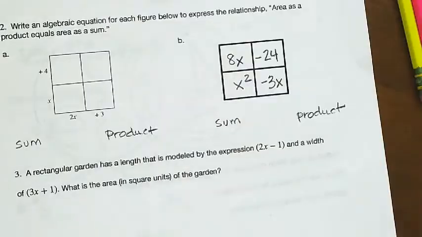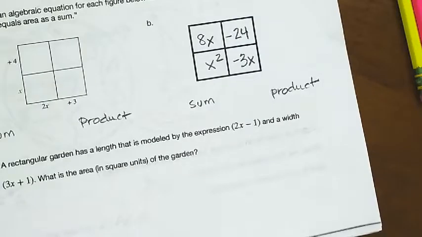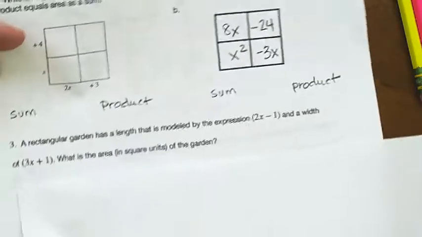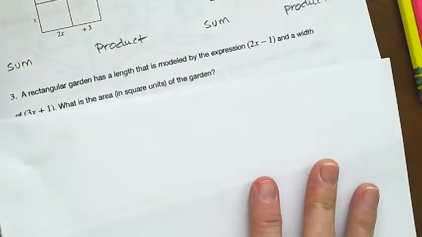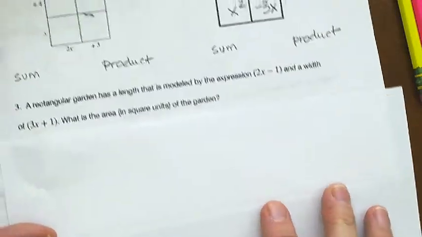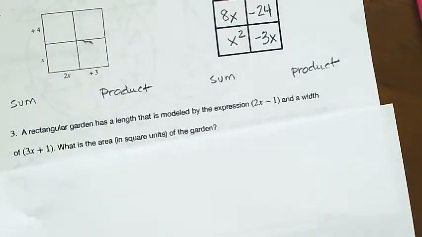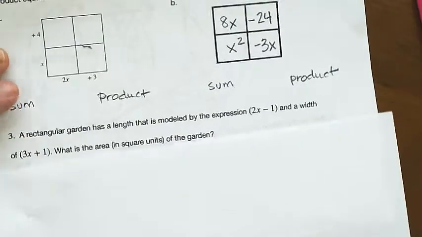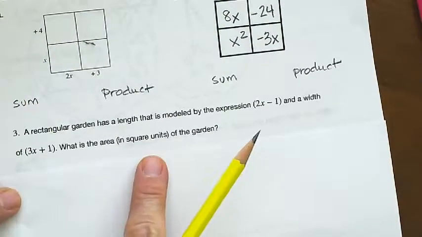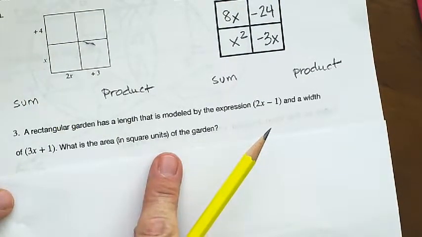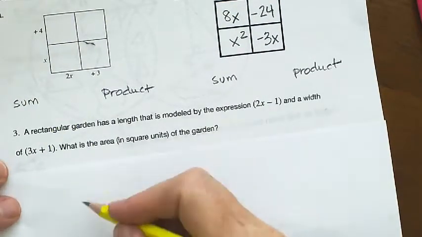Okay. For number 3, it says a rectangular garden has a length that is modeled by the expression 2x minus 1 and a width of 3x plus 1. What is the area in square units of the garden? So I'm just going to do an area model.